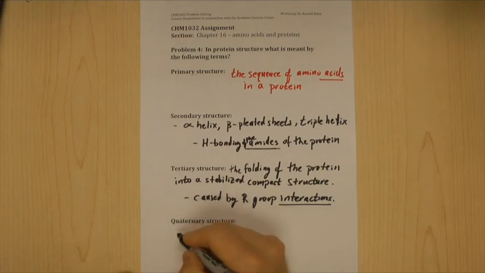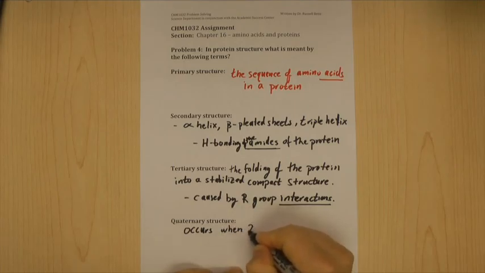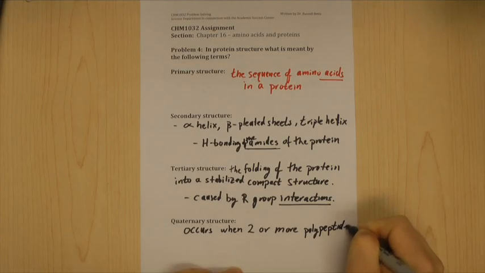Now a quaternary structure occurs when two or more polypeptides, or two or more small proteins, come together to make a bioactive protein. When I say polypeptides, you can think of it as small proteins.